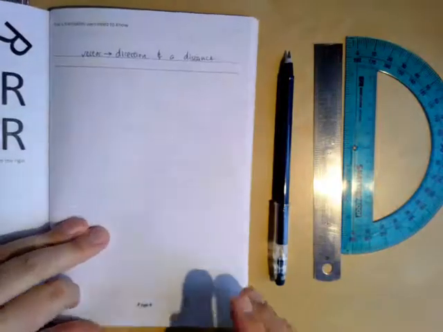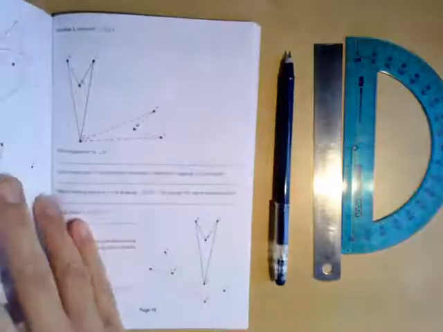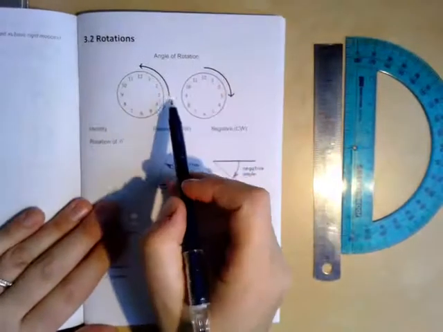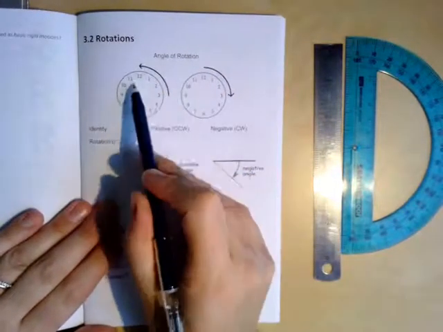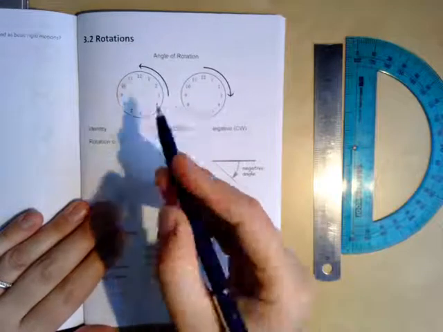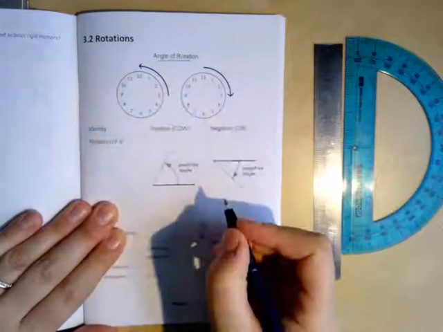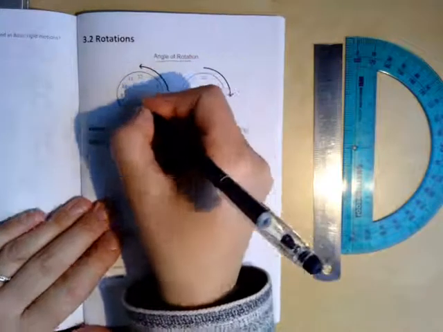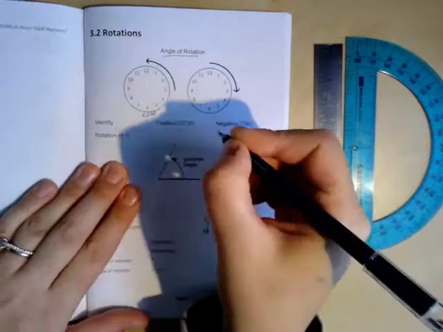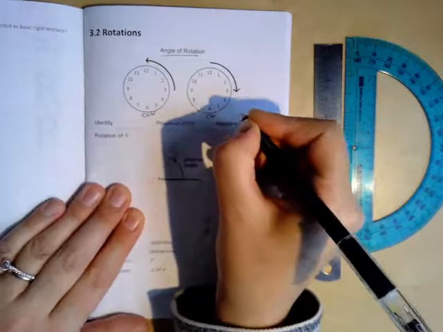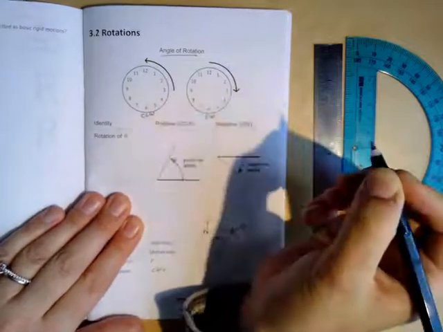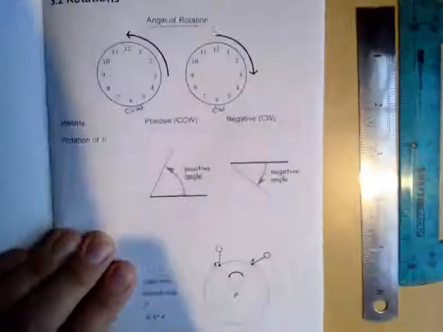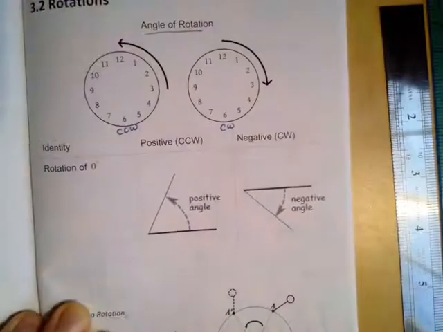Ready? Great. Let's go. A rotation is a turn around a point. So one of the first things we need to do is talk about how we measure turns, or what's called an angle of rotation. We can turn counterclockwise, or to our left, or we could turn clockwise, to our right.